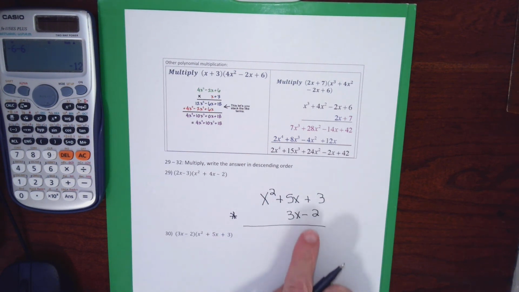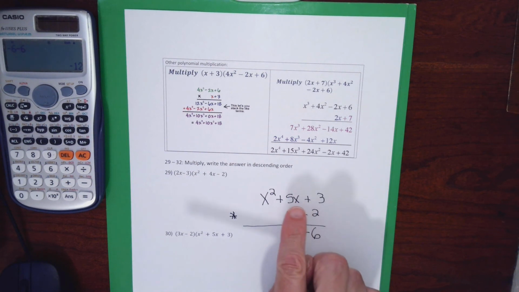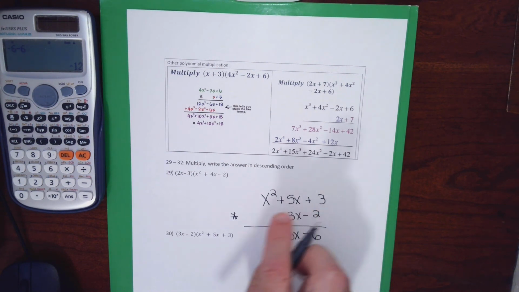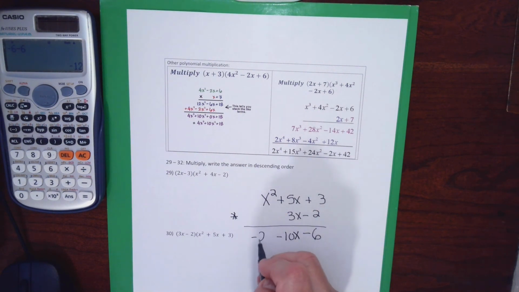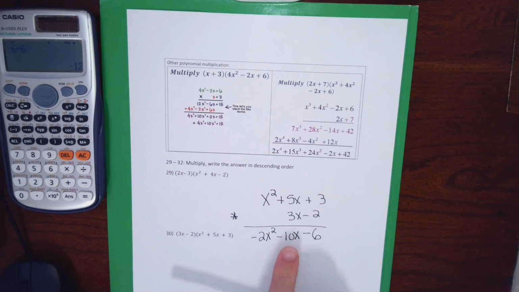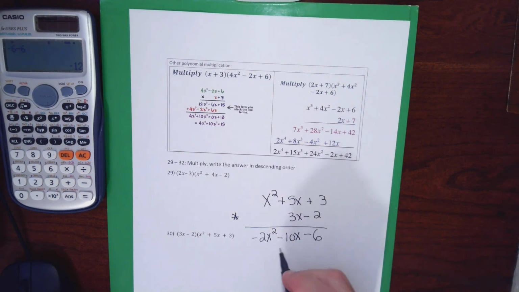above it. So first minus 2 times positive 3, that will give me a minus 6. Then minus 2 times positive 5x, that will give me a minus 10x. Minus 2 times positive x squared is going to be a minus 2x squared. And then I'll start with the 3x, and I'm going to indent. So I'm going to go 3x times 3. It's going to cause me to multiply the 3's and leave the x. I get a positive 9x.